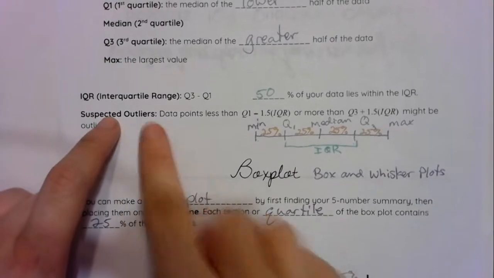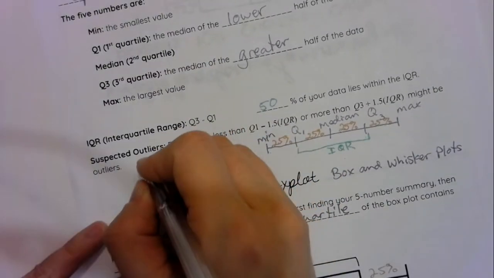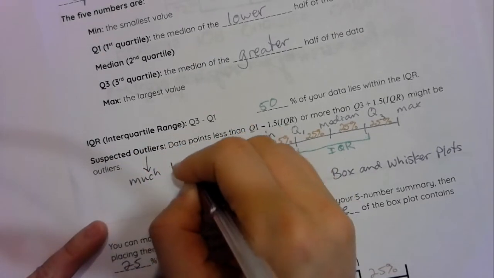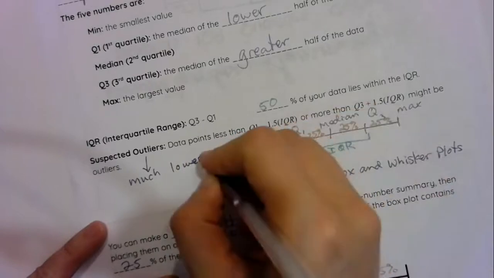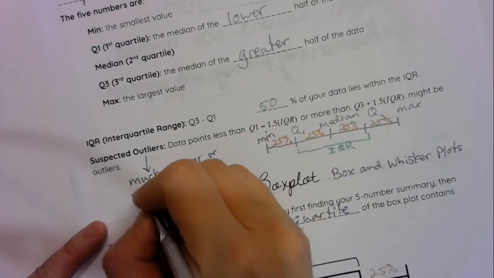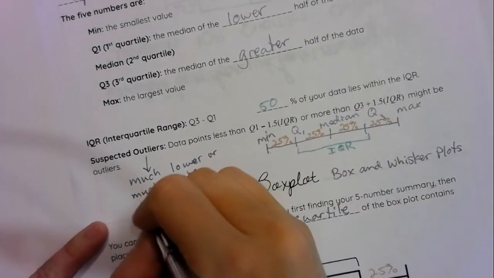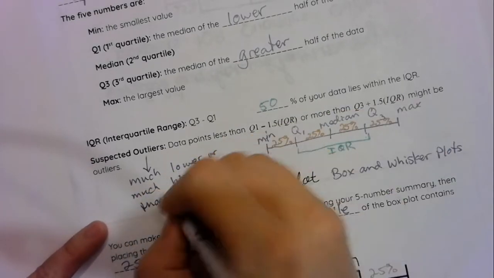Now we also have something here called potentially an outlier. An outlier is something that is much lower or much higher than the rest of your data.